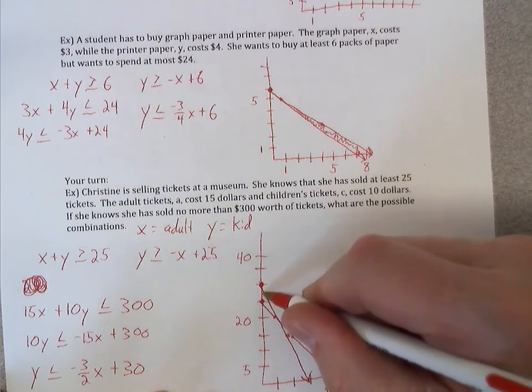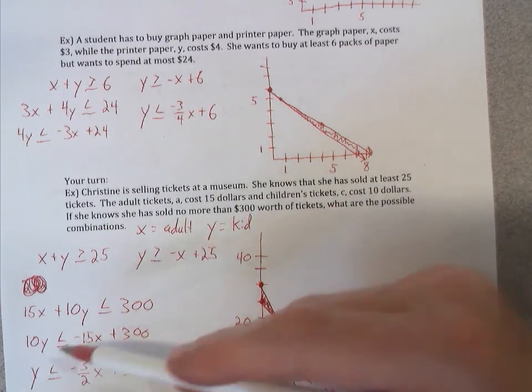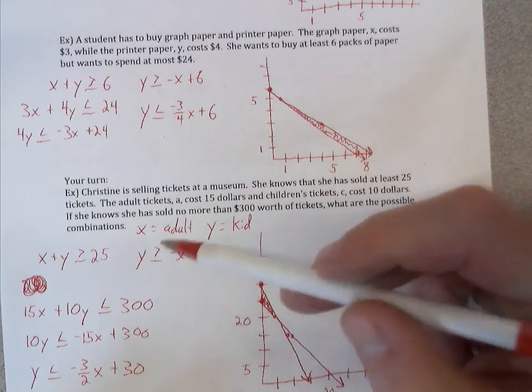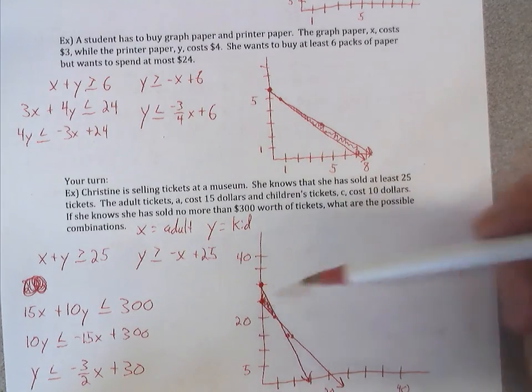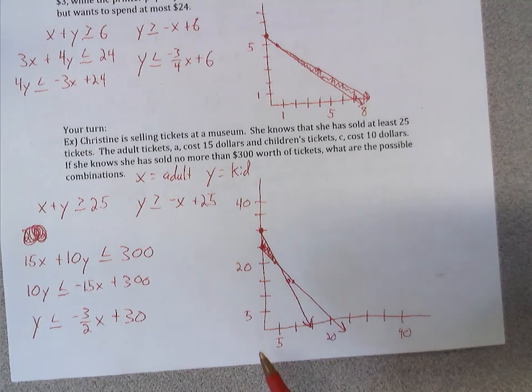And really, it's only this little shaded area that they have in common, because this one needs to be less than, but the other one needs to be greater than. So it's just that little tiny shaded area there that they have in common.